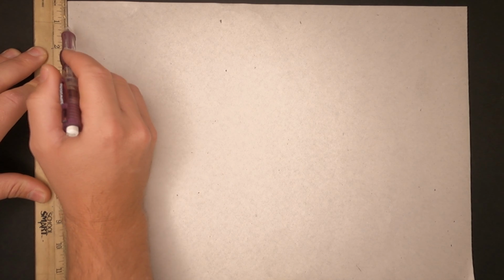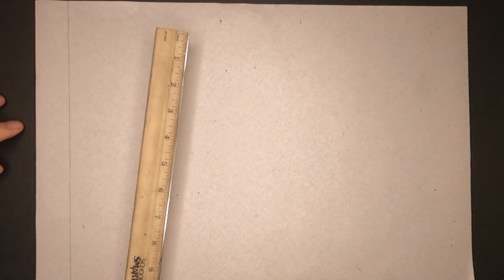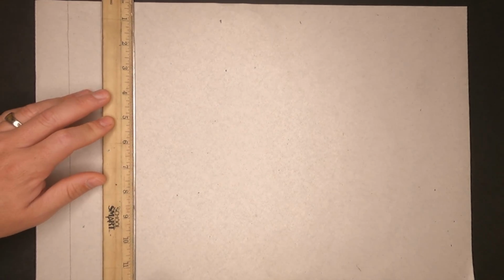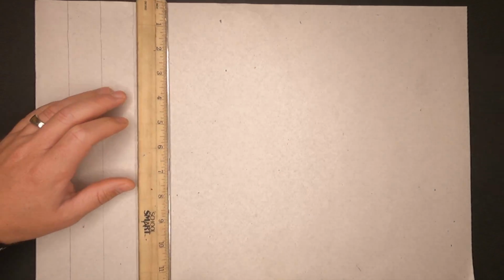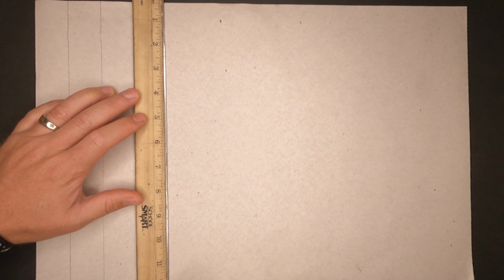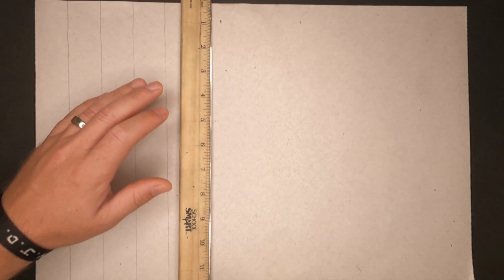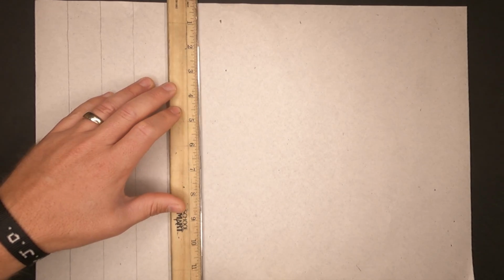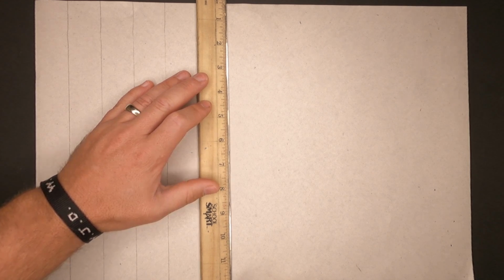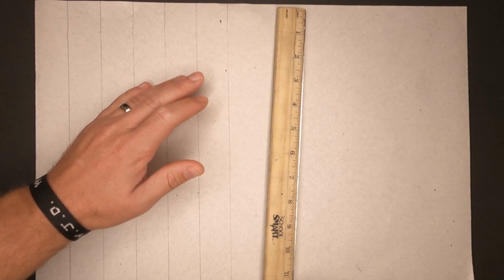So I'm going to lay down my ruler, and set this edge here right on my line, and then draw a line. So I'm just going by the thickness of the ruler. That way it makes it really easy. I really don't need to do any measuring. It's just lining up my ruler and then drawing that straight edge. We want it to be as perfect as possible. Any imperfections can cause distortion in my drawing. And that is one thing that I don't want.